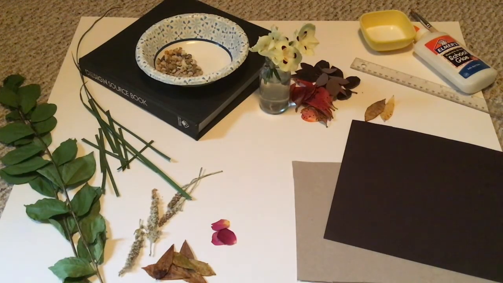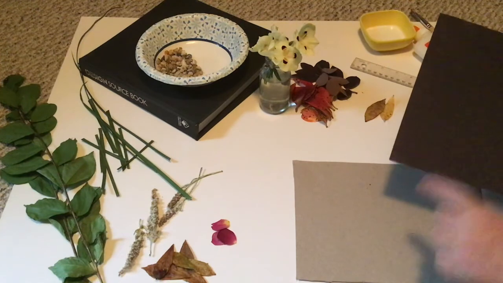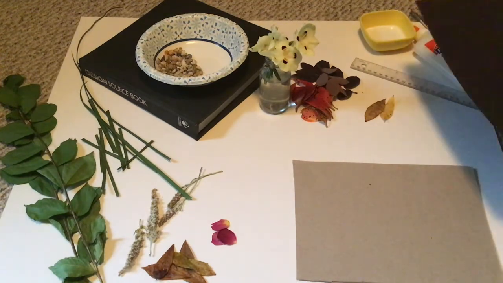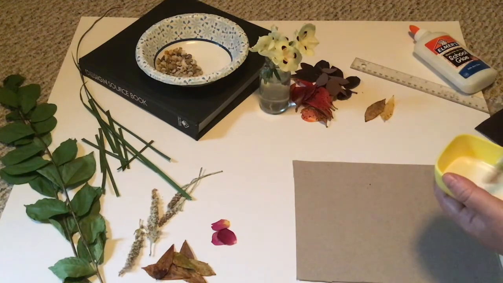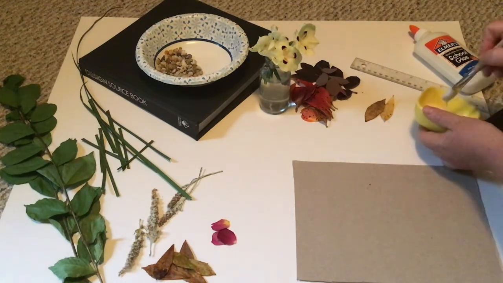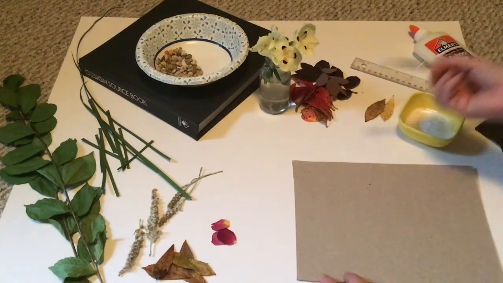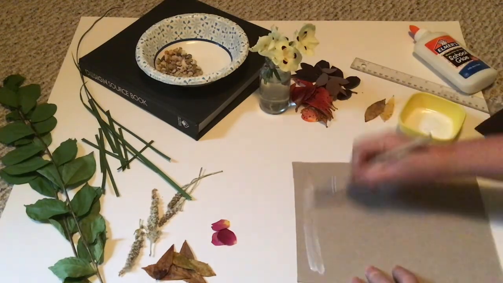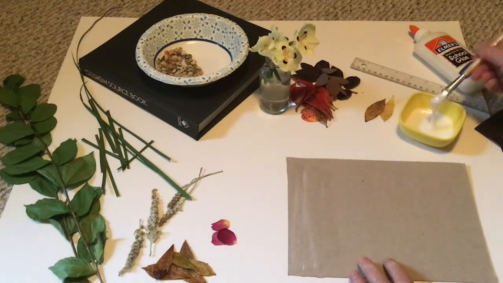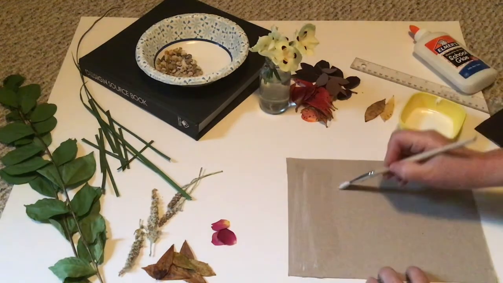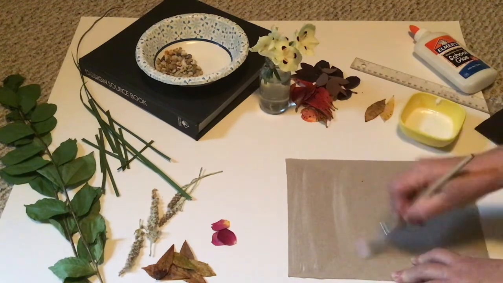I am ready to start making my organic mandala. So first thing I'm going to do is glue my colored paper to my cardboard. I'm going to put my paintbrush in the glue. It's been sitting there for a while. And what I'm going to do is just spread the glue all the way around the cardboard, going back and forth.